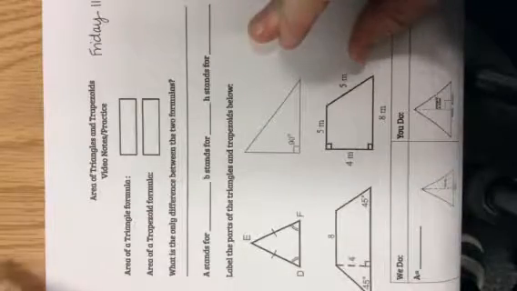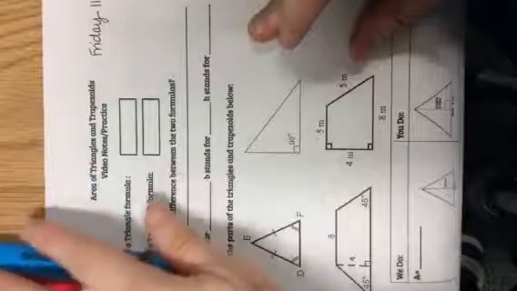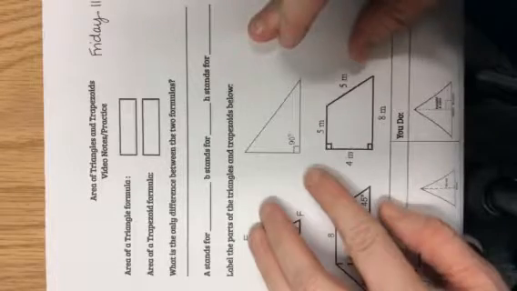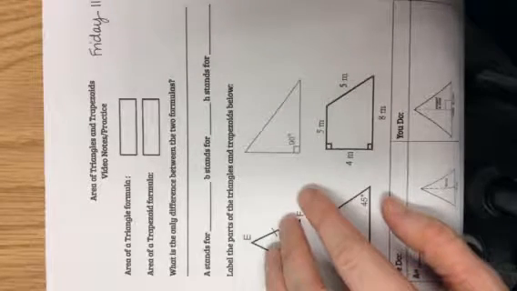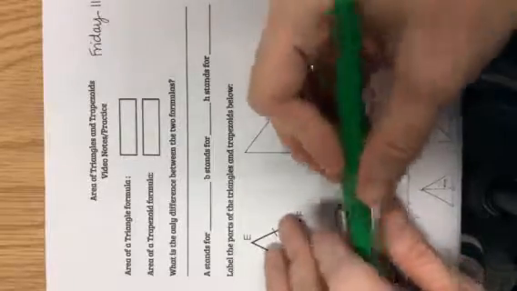And you will also need a couple of highlighters, some different highlighters, whatever colors of your choice, to highlight your base and your height and the different parts of the triangle and trapezoid. If you need a pause along the way, then pause so that you can stay caught up on my notes.